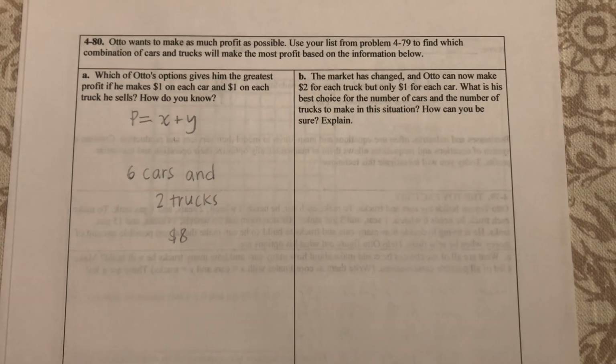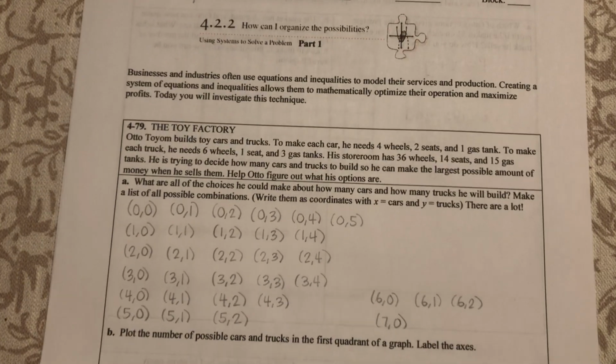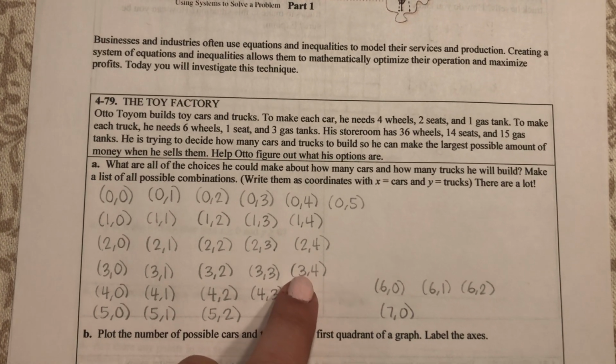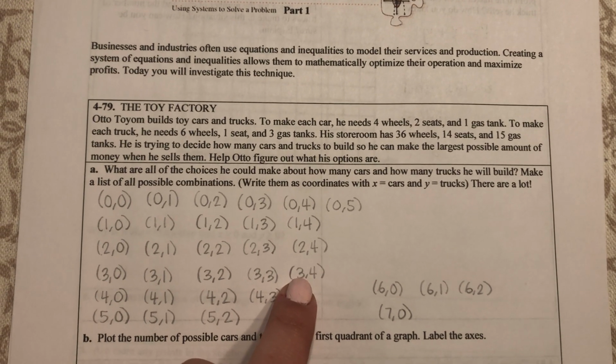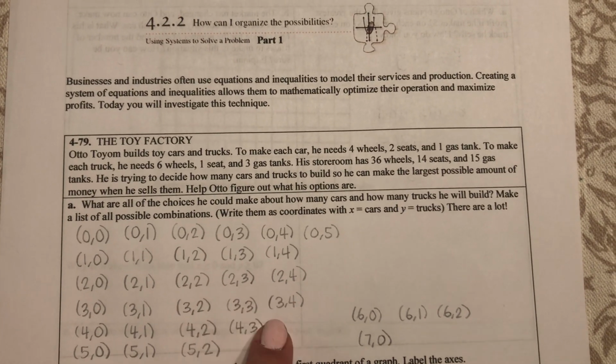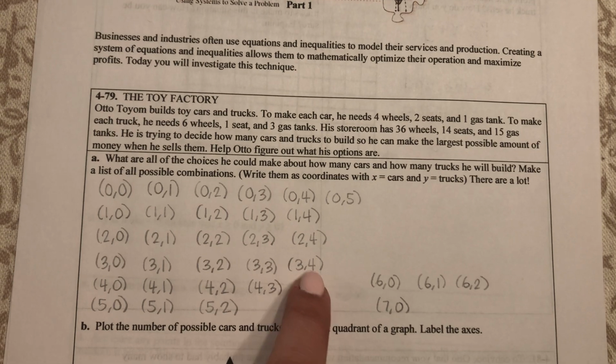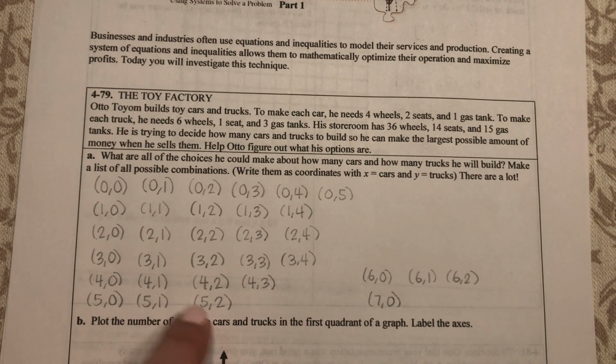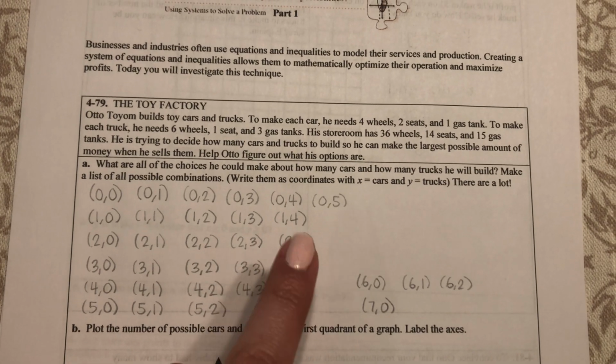So now we go back to the front. So if he were to make $2 per truck instead of just the $1, what would give him the most profit? So basically we're doubling the Y value and adding it with the X value. And it looks to be that, because then it'll be 3 plus 8, which is $11, right? I don't think anything is more than $11. That'll be 9. So I think it's 3 cars and 4 trucks.